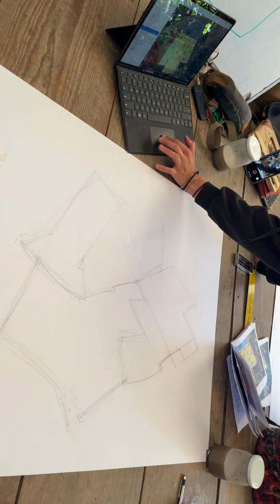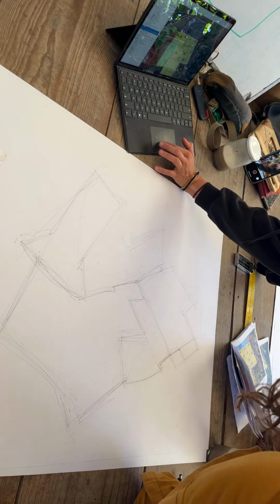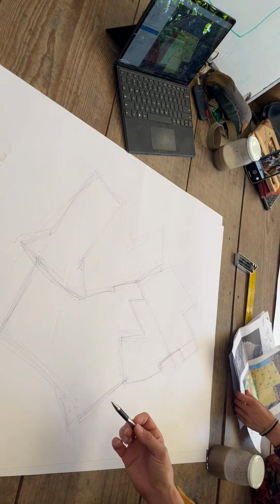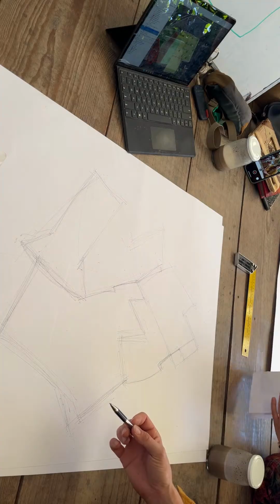Don't get too caught up on doing it perfectly. Yeah. And then at some point, I need to use my computer to find more information on this and plot the edges. Do you mind if I draw this? Go ahead.